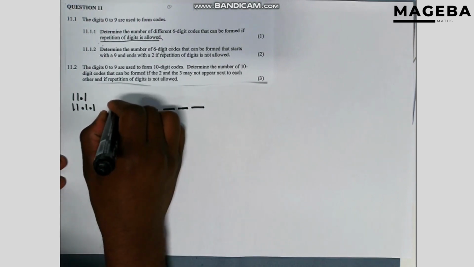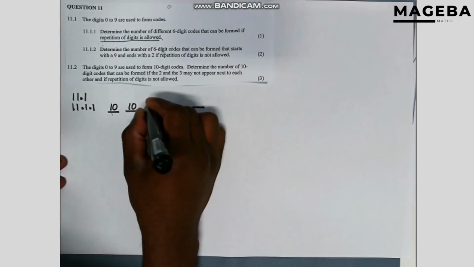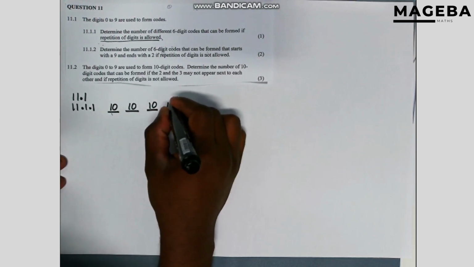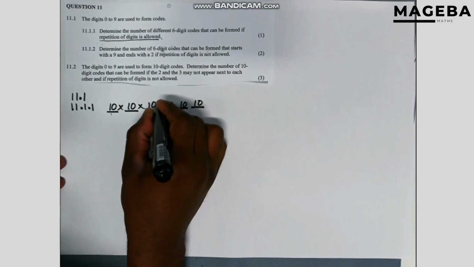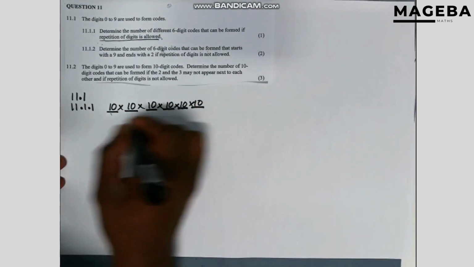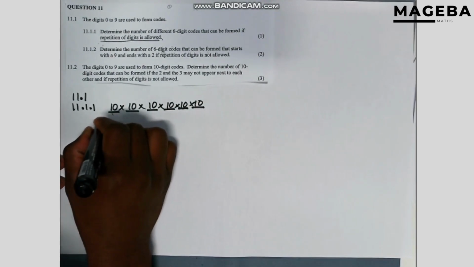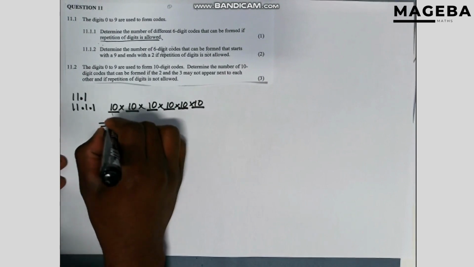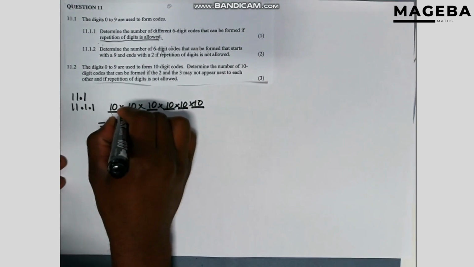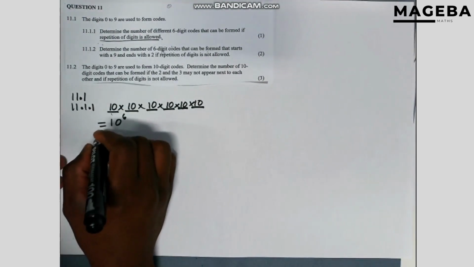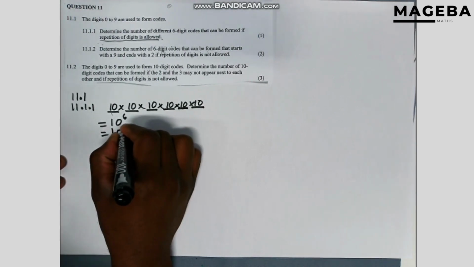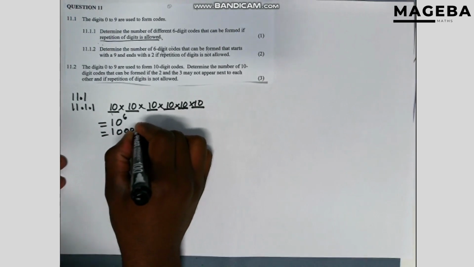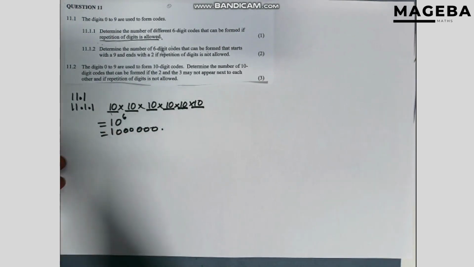So we're gonna say 10, 10, 10, 10, 10, 10, times in all these 10s, because the repetition is allowed. So we have 6 10s, so it's 10 raised to 6, which is 1,000,000.